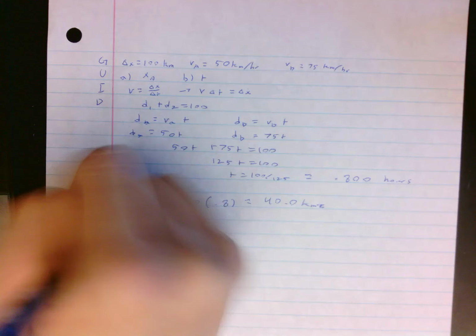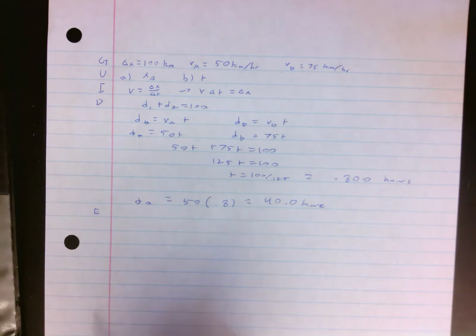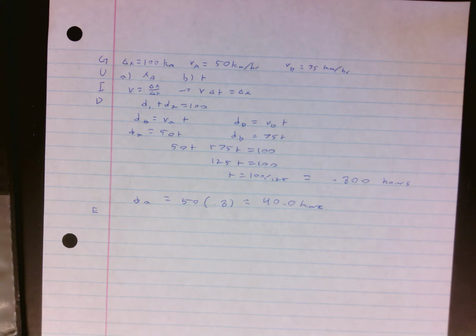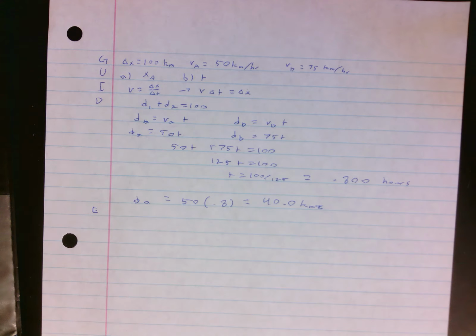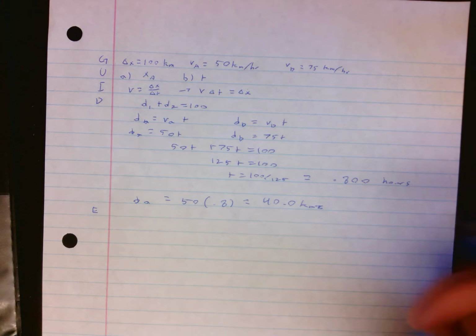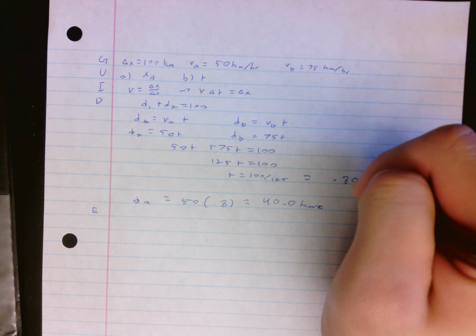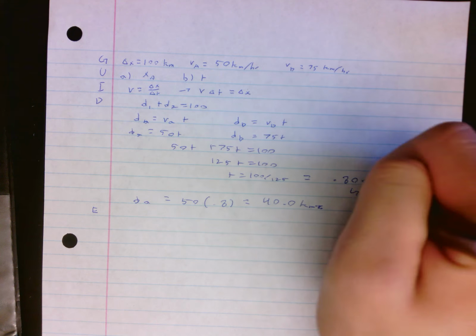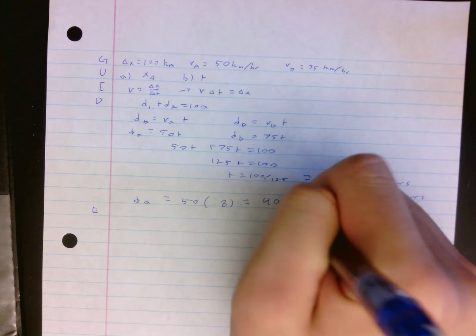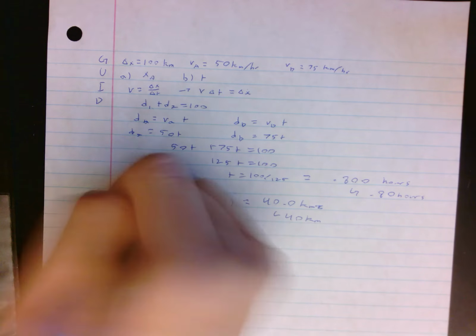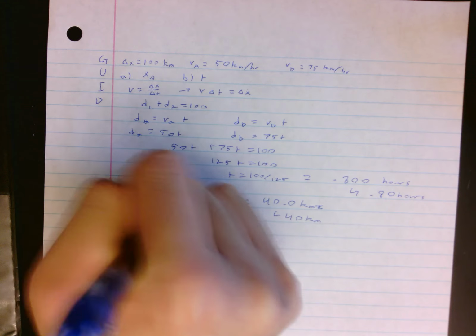Km, not flow. For the last part, evaluating, although I didn't put it here on the actual paper, you get 3 sig figs for train A speed, but only 2 sig figs for train B speed. So these answers can, in reality, only have 2 sig figs. So this would become 0.80 hours, and this would be 40 kilometers, because 2 sig figs, and that's it.